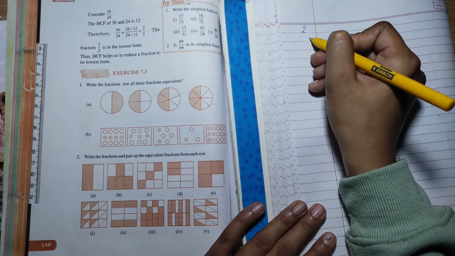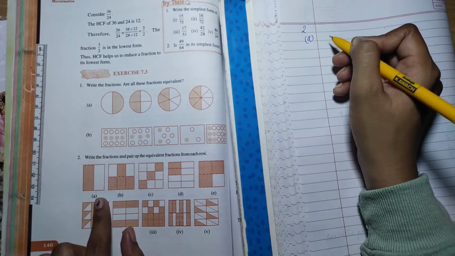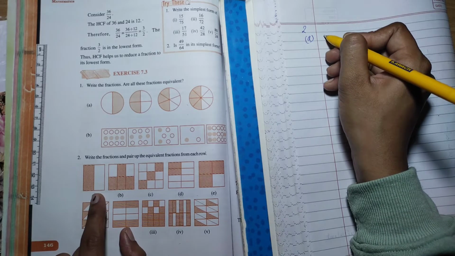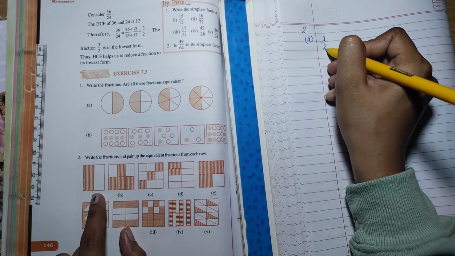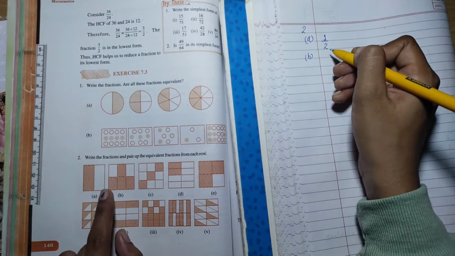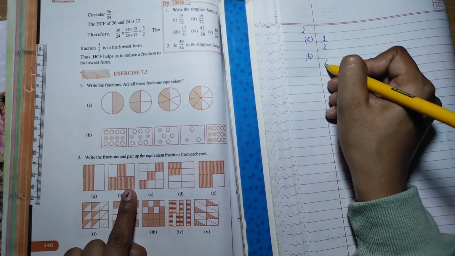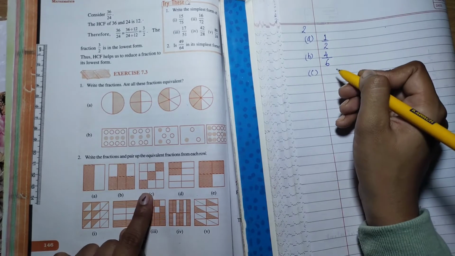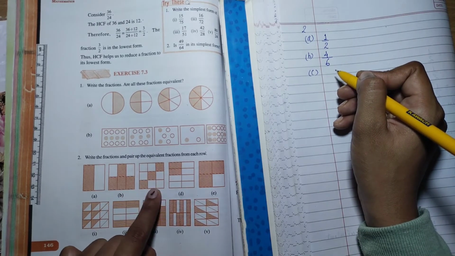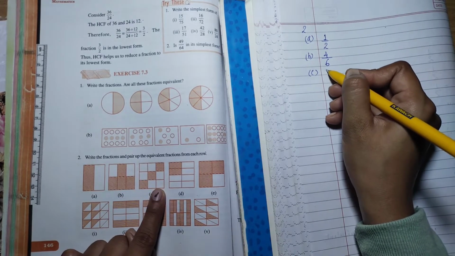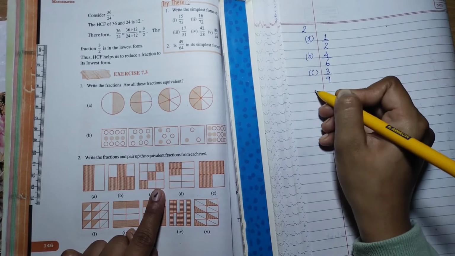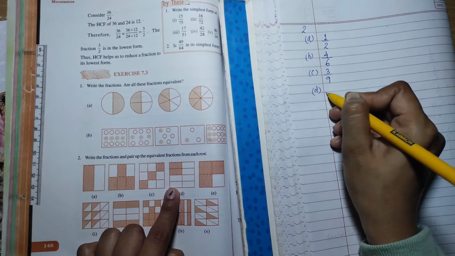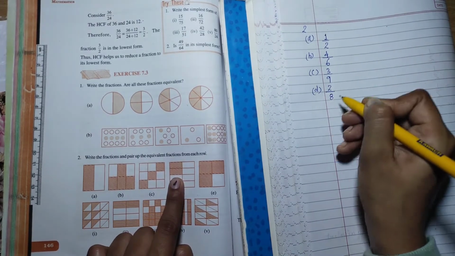Second number, A number, we are going to do it over here. How many divisions can we see? There are 2. Out of that, 1 is shaded, so our answer will be 1 by 2. Then B number, we will see 1, 2, 3, 4, 5, 6. 6 are there. Out of which how many are shaded? 4 are shaded. Then C number, we will see 1, 2, 3. There are actually 9, so we are going to write it like 3 by 9. Then D number, we will see 1, 2, 3, 4. It is 8 in total. How many of them are shaded? 2 are shaded.